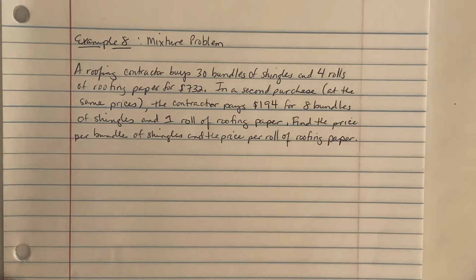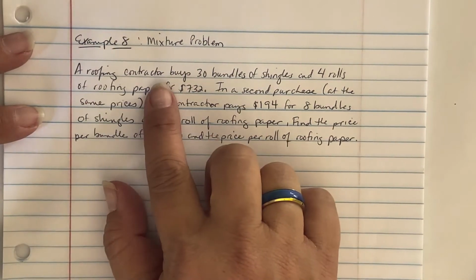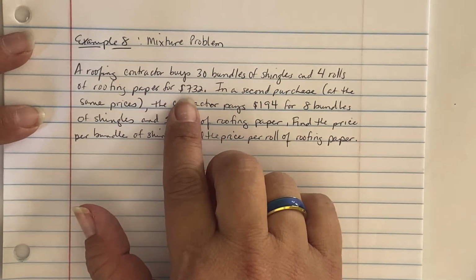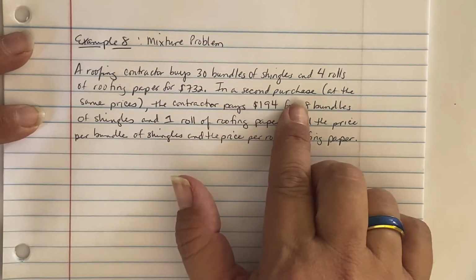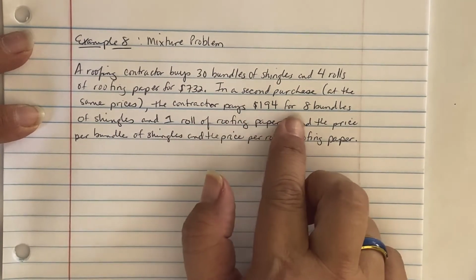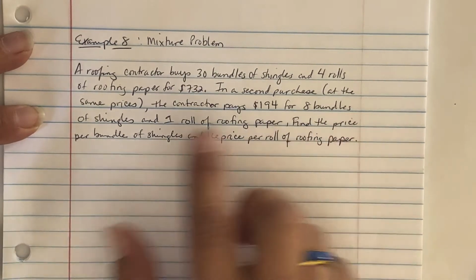Example 8, it's a mixture problem. It says a roofing contractor buys 30 bundles of shingles and 4 rolls of roofing paper for $732. In a second purchase at the same prices, the contractor pays $194 for 8 bundles of shingles and 1 roll of roofing paper. Find the price per bundle of shingles and the price per roll of roofing paper.